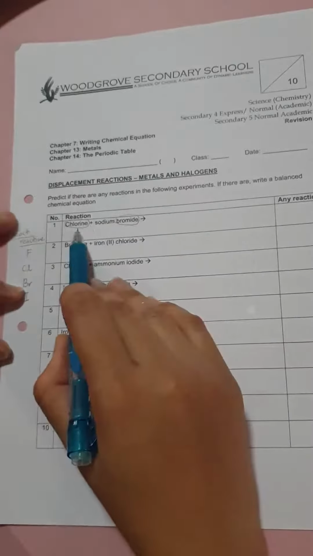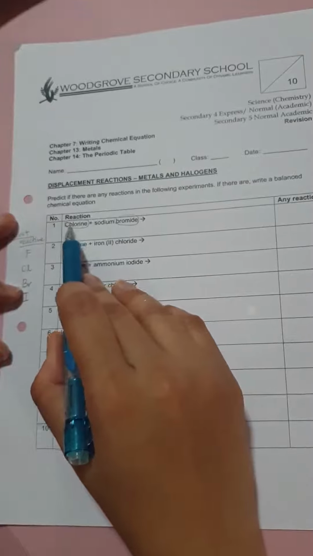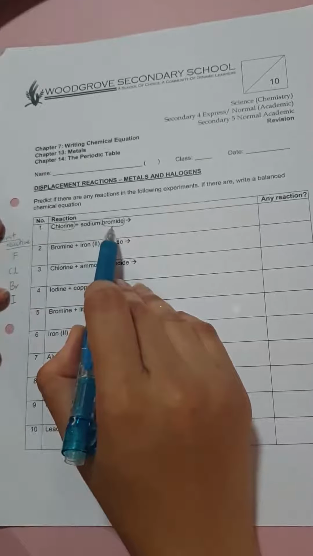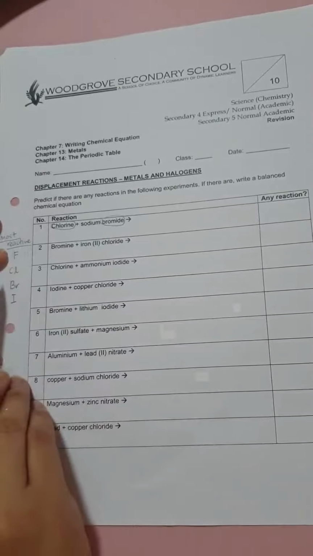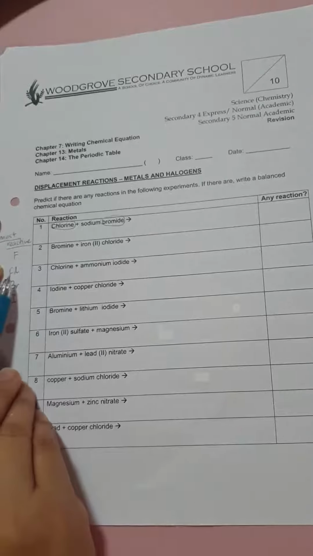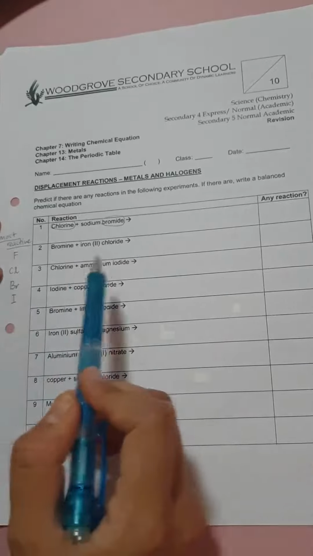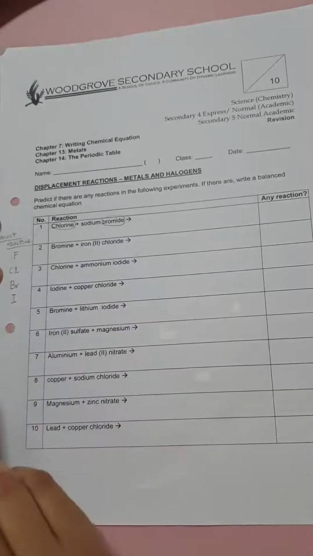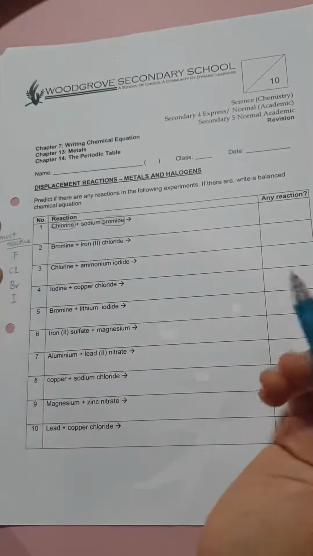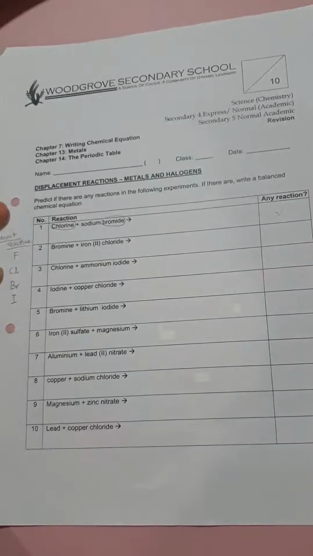So in this case, when chlorine comes in alone, the question you have to ask yourself is, is it able to displace bromine? Since chlorine is above and bromine is below it, chlorine is more reactive, so it can displace bromine, the bromide here in the sodium bromide solution. So is there any reaction? Yes, there would be.